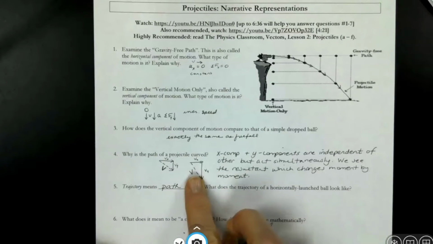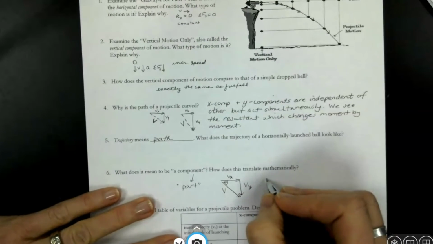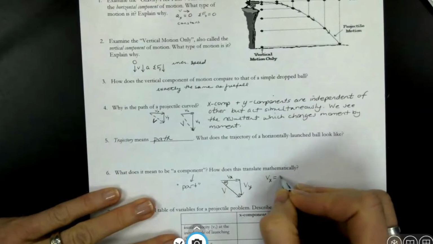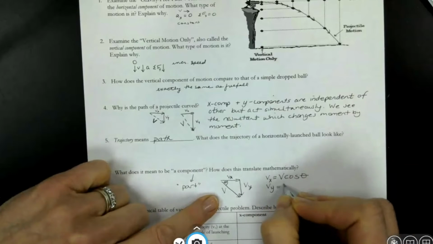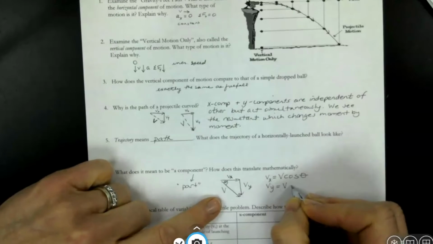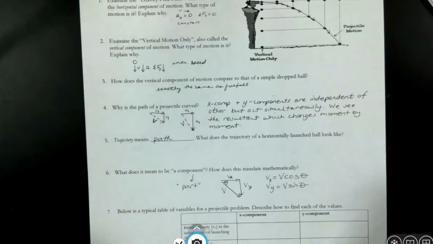Mathematically, we break these into trig functions, generally speaking. If you have Vx and Vy, and here is V, Vx is the x component of V, Vy is the y component of V. And so when we talk about the angle at which something is launched, then the x component is the resultant times cosine of that angle, and the y component is the resultant times sine of the angle. And you might recall this happening when we did components of forces.